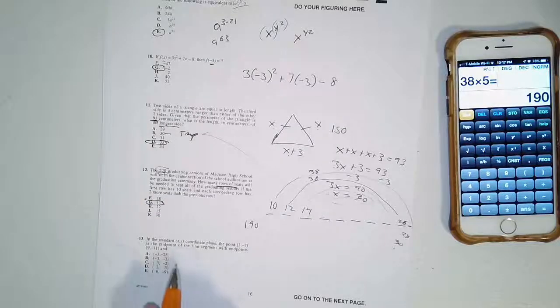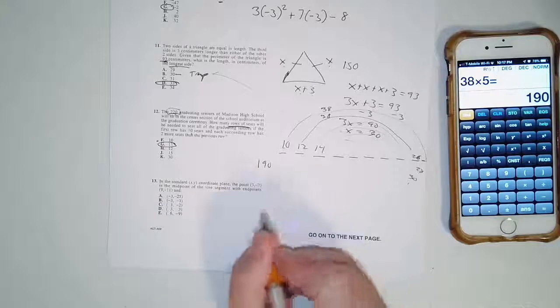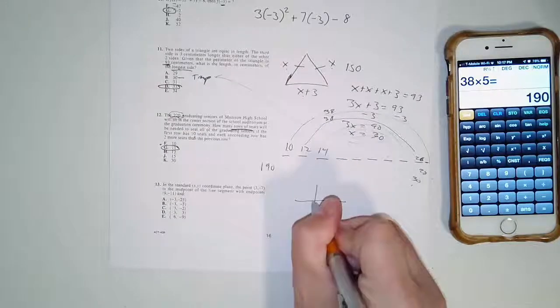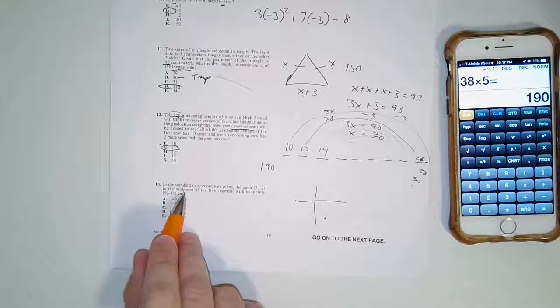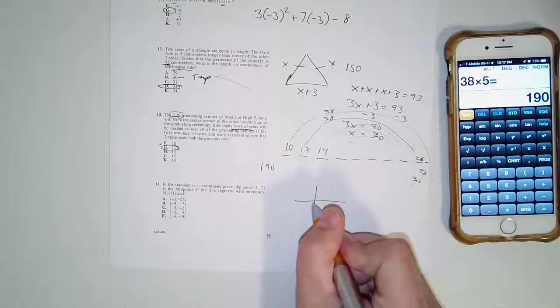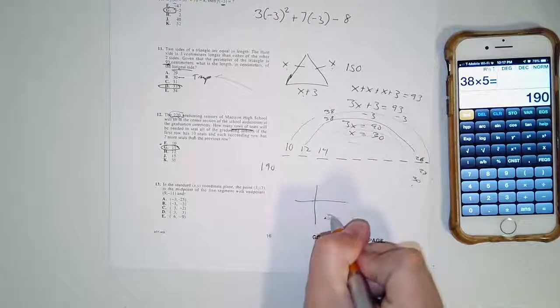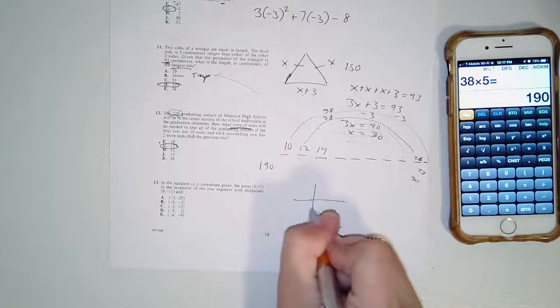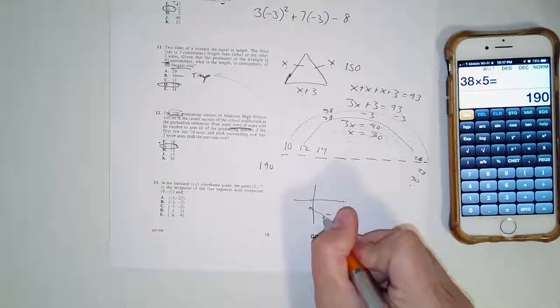In the standard xy coordinate plane, the point (3, -7) is the midpoint of the line segment with endpoints (9, -11) and another point. So now I'll plot 9 over -11. That's the midpoint. Then the other point's going to be in this area. Okay, so what I can do is make a triangle out of these.